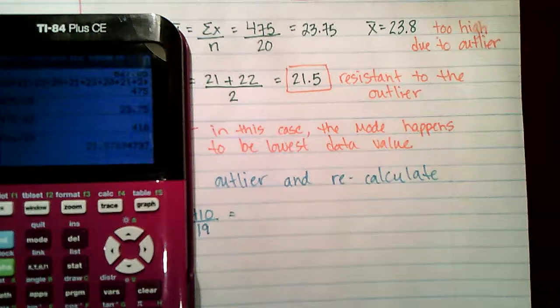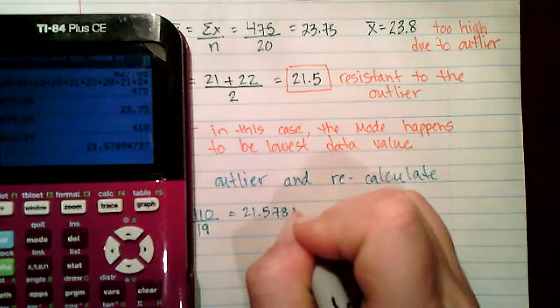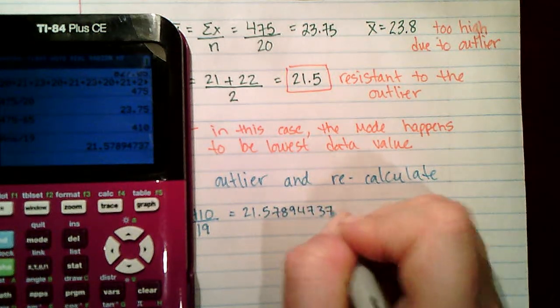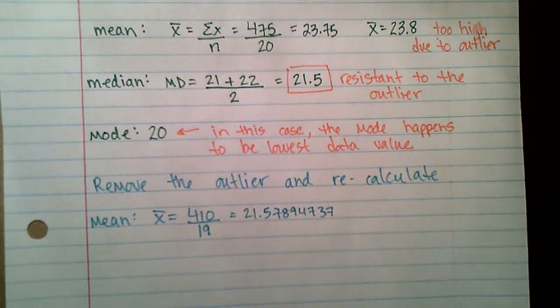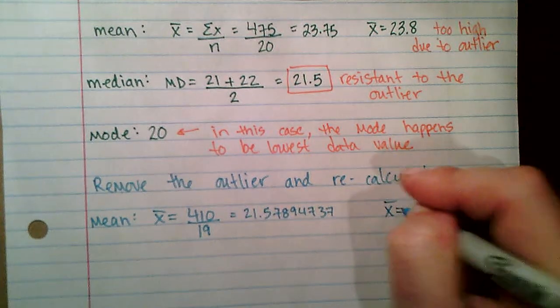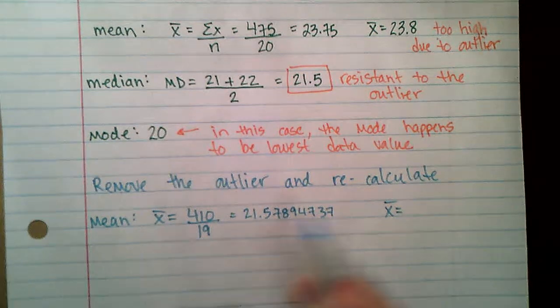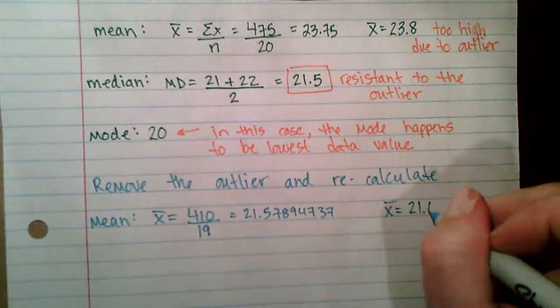Divide by 19, and we get 21.57894737, and it probably goes on from there. But remember that we're going to round. Our round off rule is we go one decimal place further than the data. So that is 21.6.